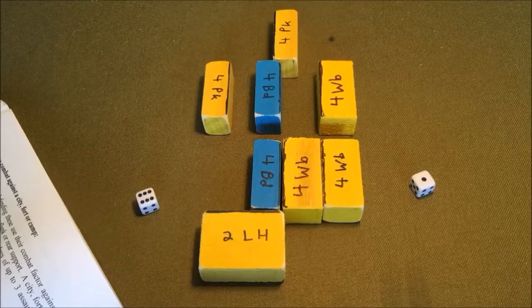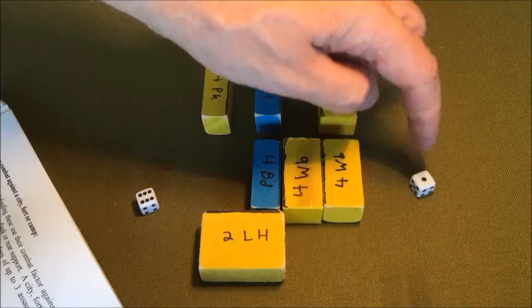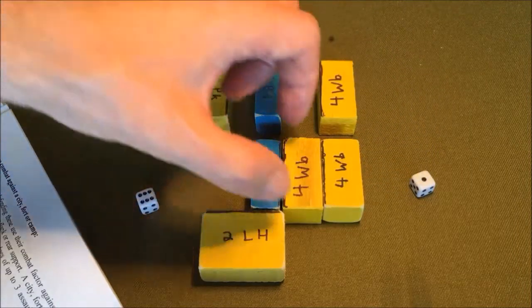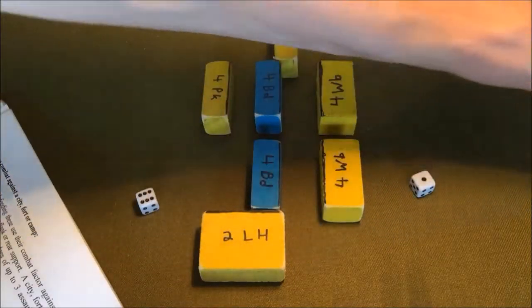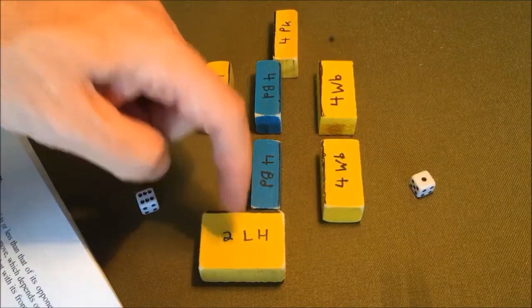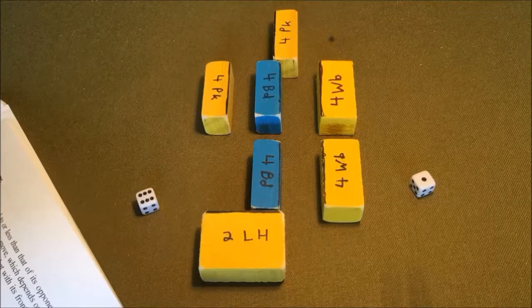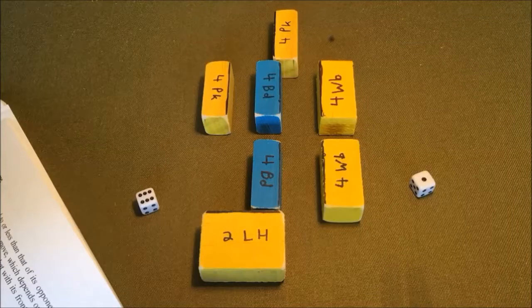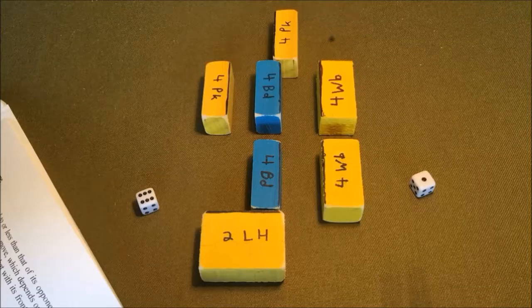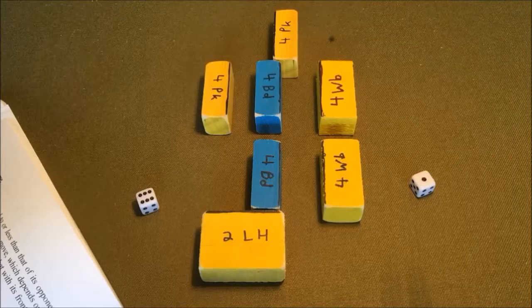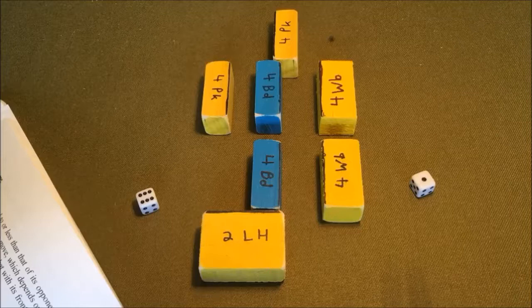Blue rolls a 6, yellow rolls a 1. So warband again is destroyed. The light horse does meet the definition on page 110 of a supporting element in close combat against an enemy element's flank or rear.